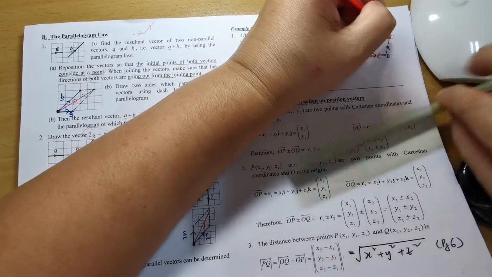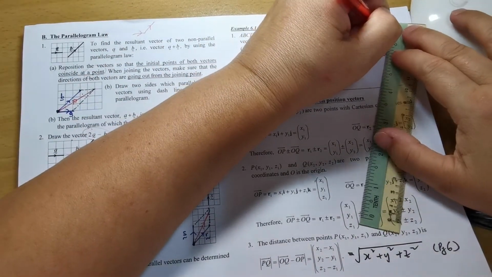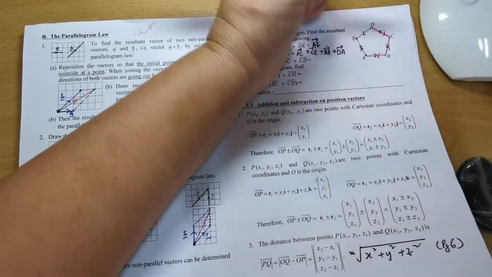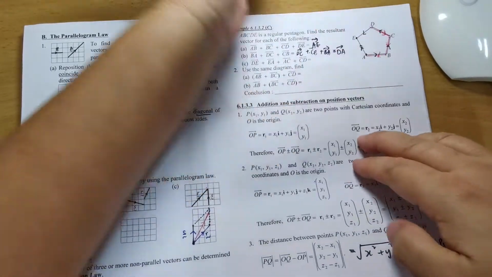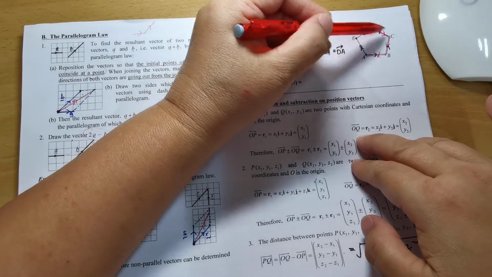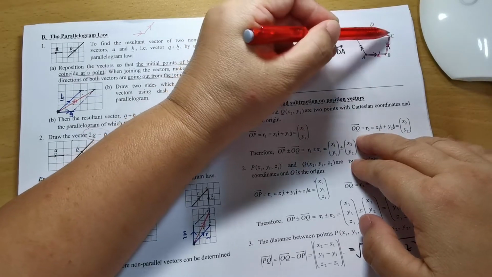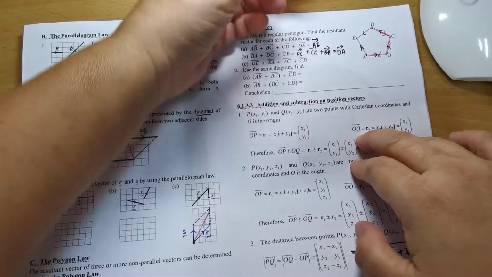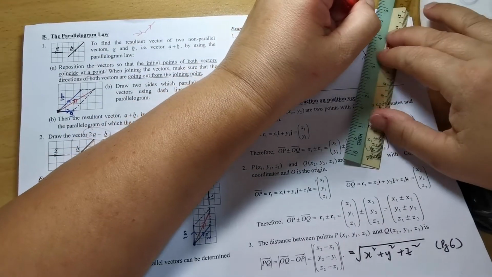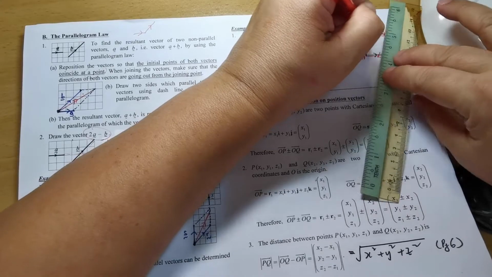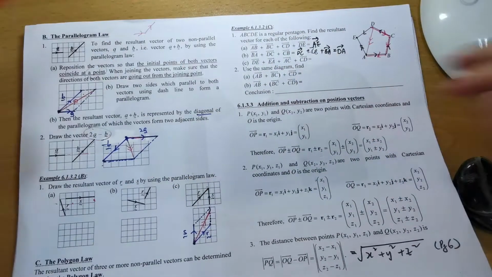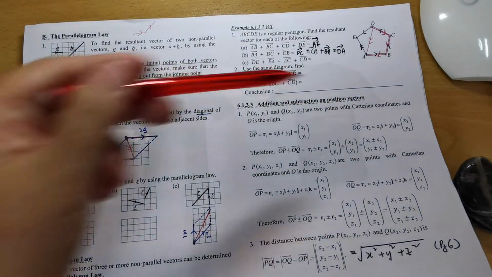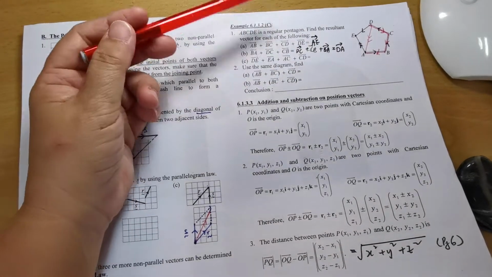From here to here, CB. When you see the whole thing, the arrow goes from here to here, from here to here, from here to here. You see initial point, end point. Therefore the resultant vector is DA. Sorry. So you can do this by using the diagram or by using wording also.